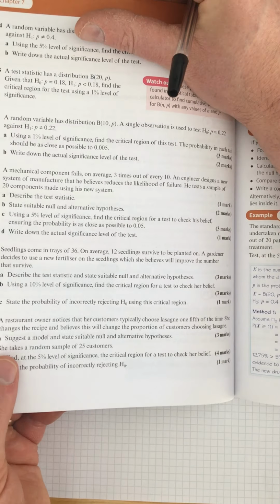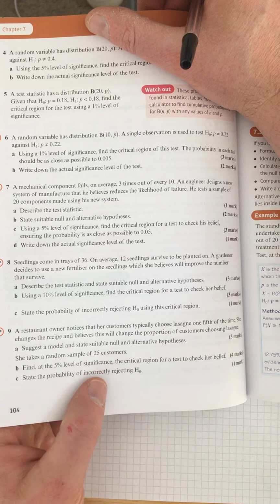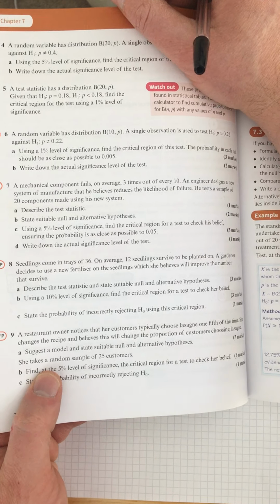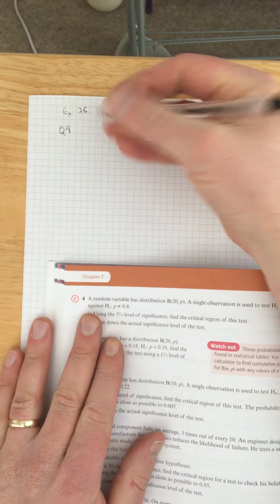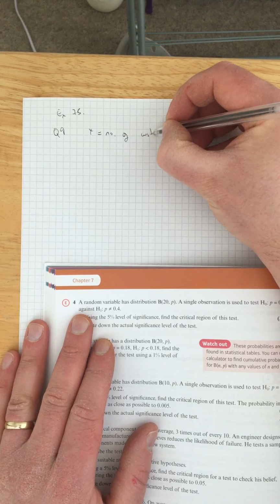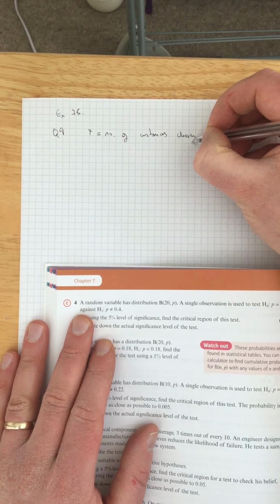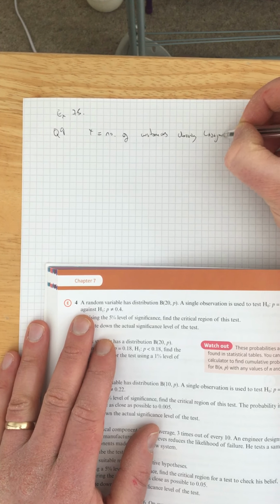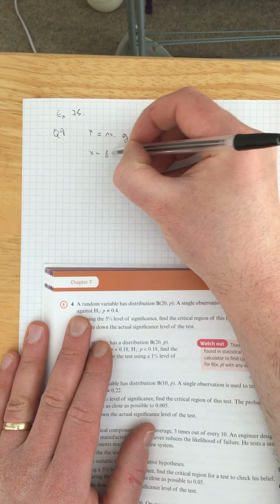It's worth saying just at this point, she takes a random sample of 25 customers. We don't need to do it at this point, but it's probably worth, just for the whole purpose of the whole question, defining our variable. So if we say x equals the number of customers choosing lasagna, and we'll say x follows a binomial distribution.